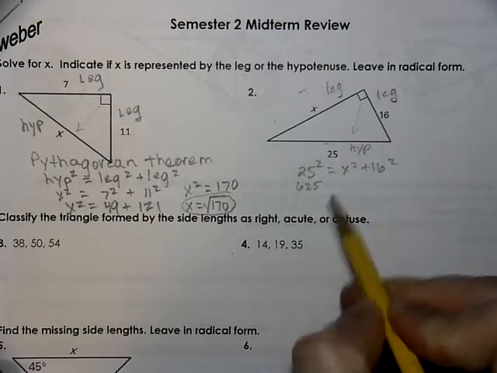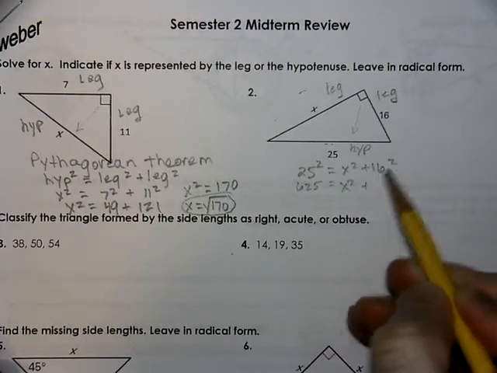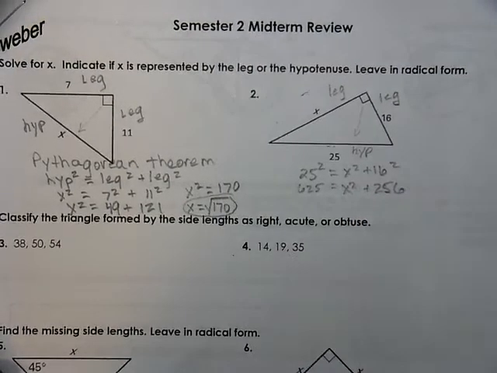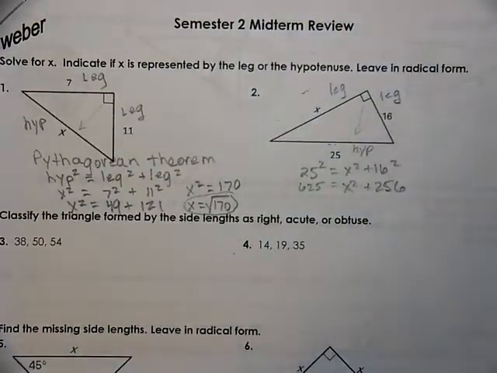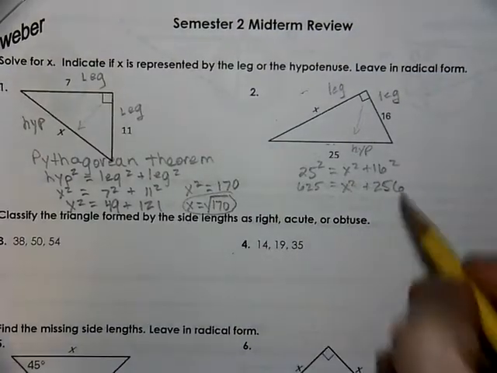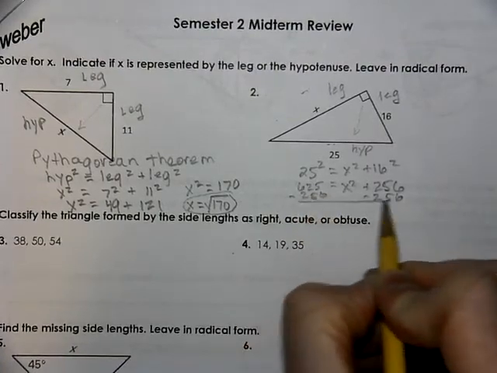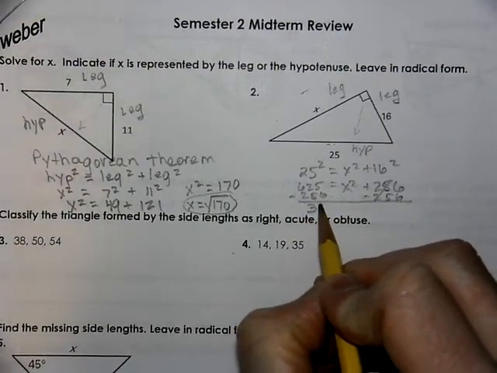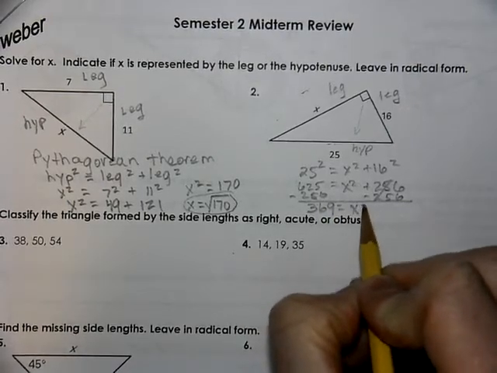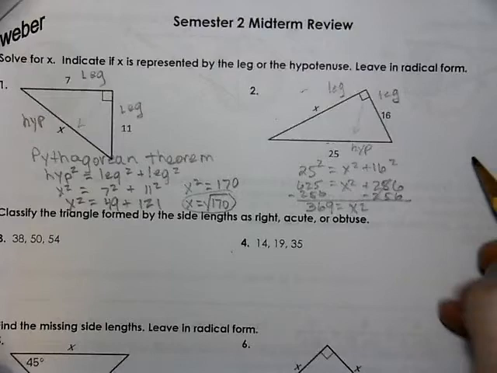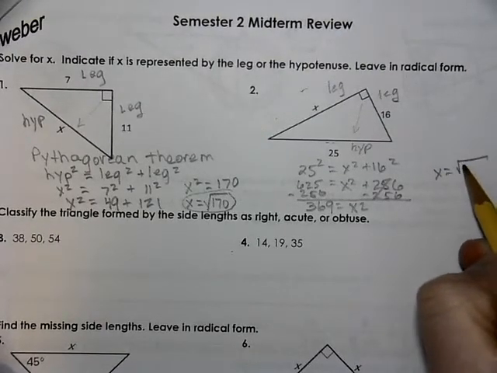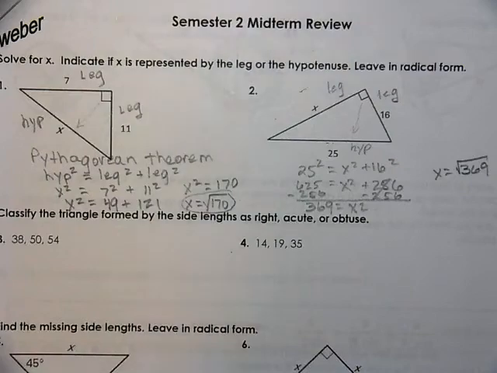25 squared is 625. 16 squared is 256. So we'll take 625 and subtract our 256, and we come up with 369. And when we take the square root of that, we're going to get x equals the square root of 369.